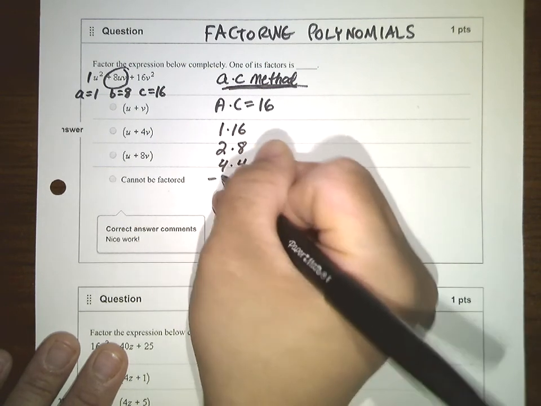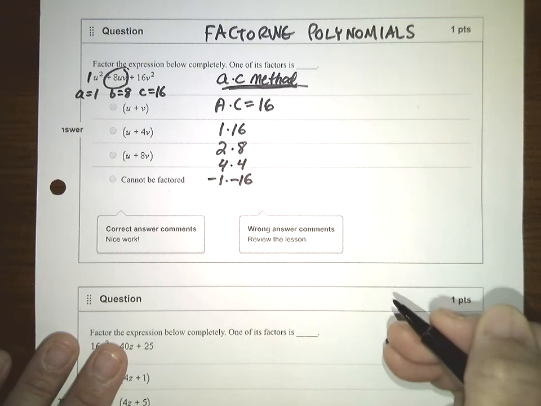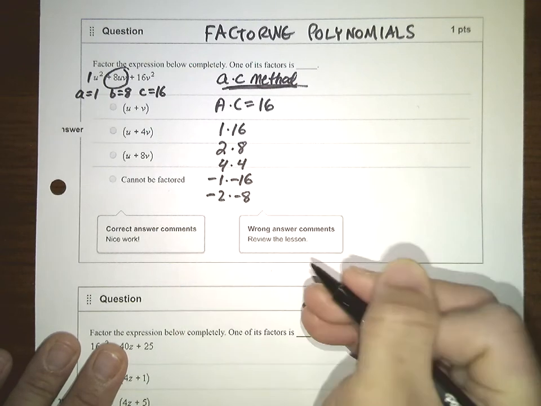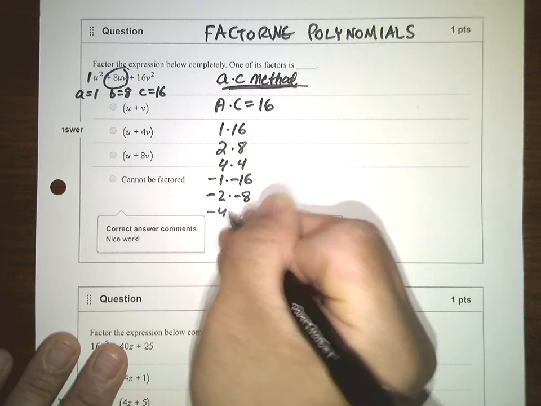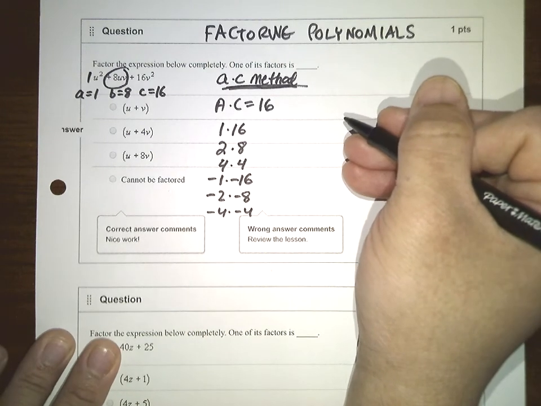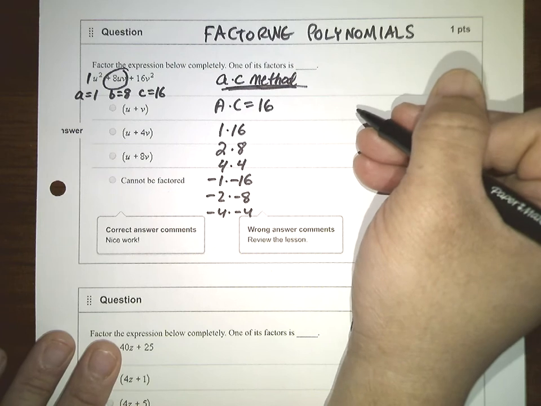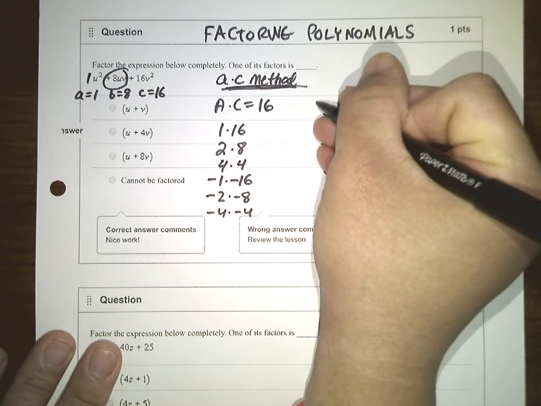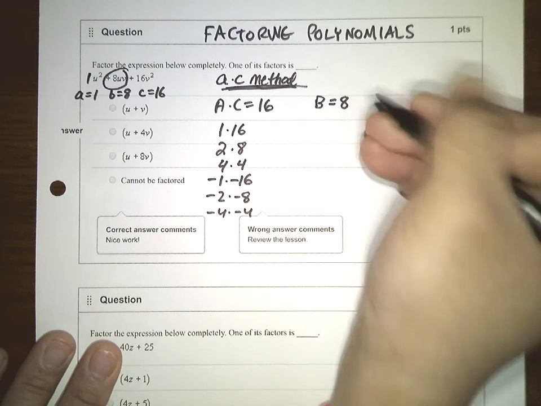It could be -1 times -16. It could be -2 times -8. Or it could be -4 times -4. But then I also want the pair where the sum is b, which is equal to 8.